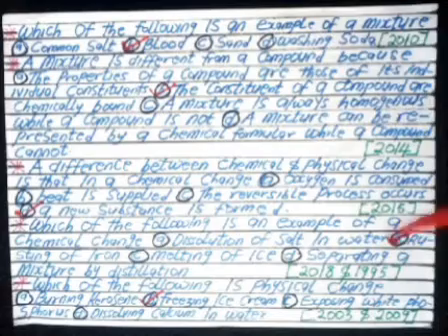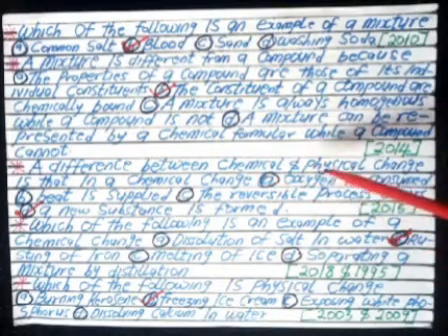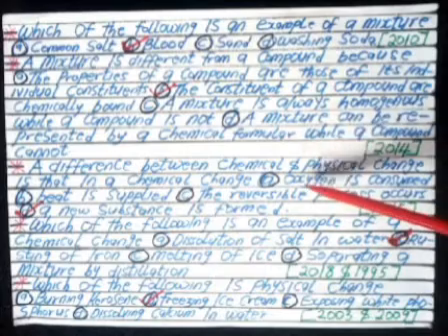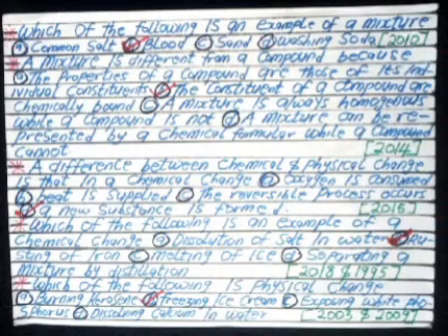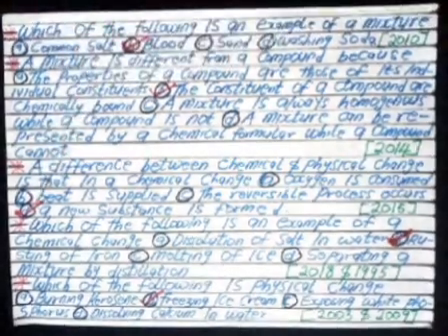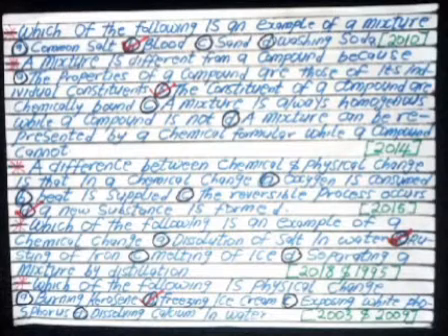Then the next question. A difference between chemical and physical change is that in a chemical change, A, oxygen is consumed, B, heat is supplied, C, a reversible process occurs, and D, a new substance is formed. Of course, the answer has to be D, a new substance is formed. That's one of the major differences between physical and chemical change. And this was a 2015 JAM question.